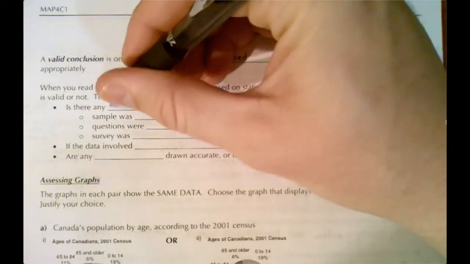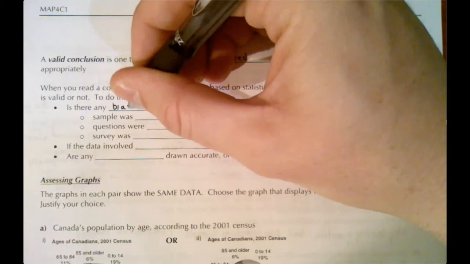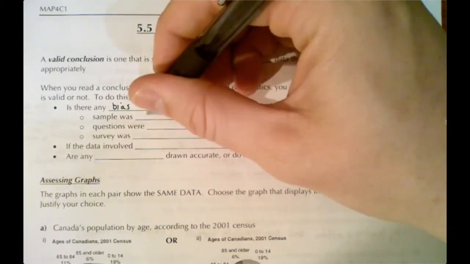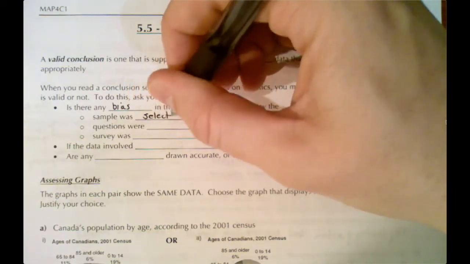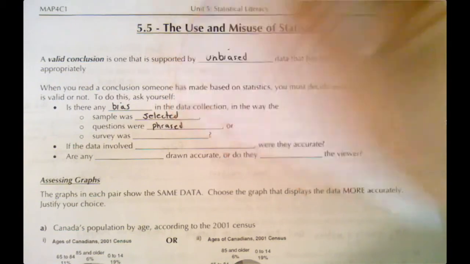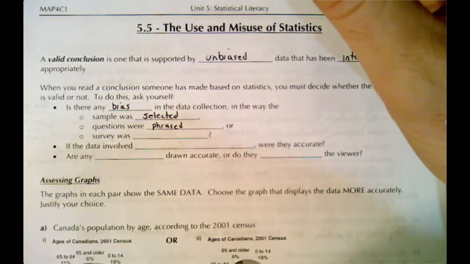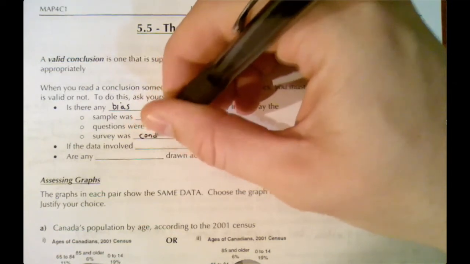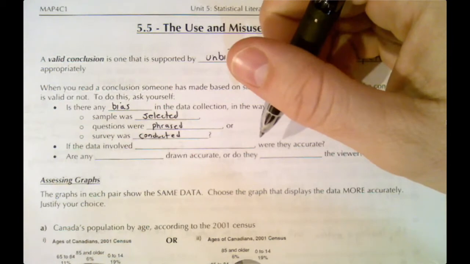Is there bias in the way the data was collected? Was there bias in the way the sample was selected? Was it random? The way the questions were phrased? Were they leading or loaded? Or the way the survey was conducted? Was it anonymous and written, or was it verbal?